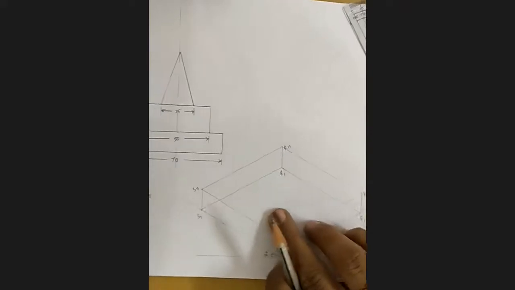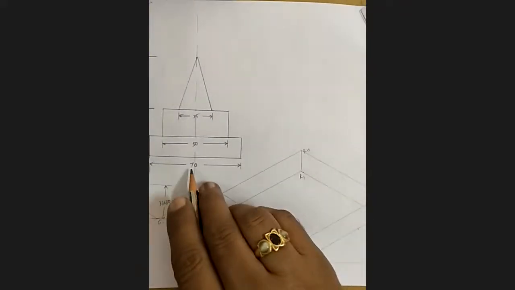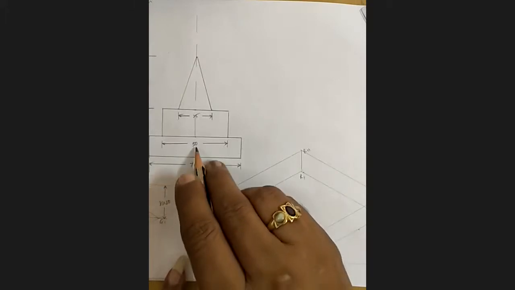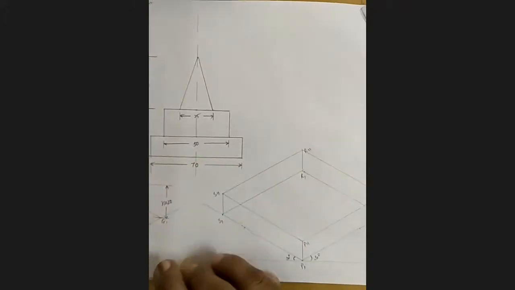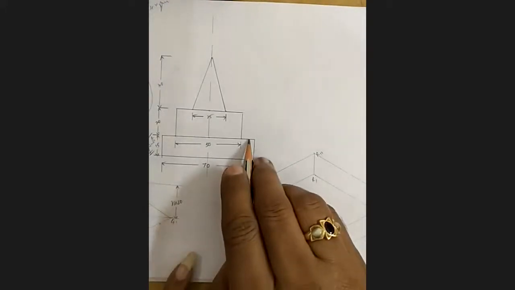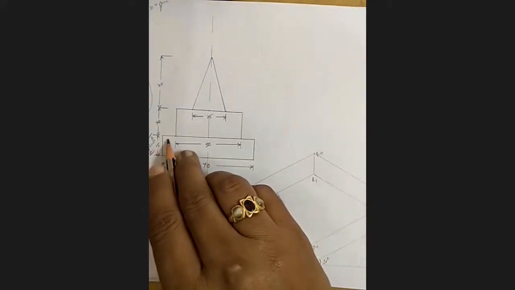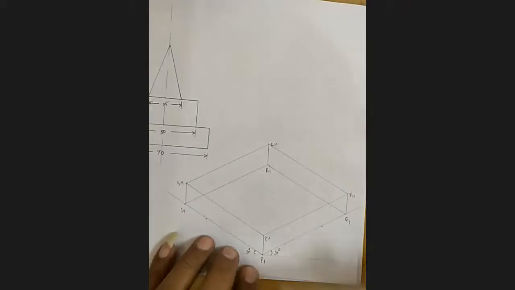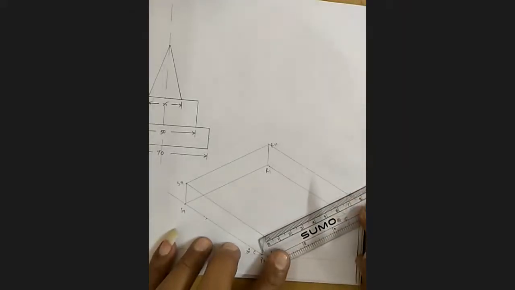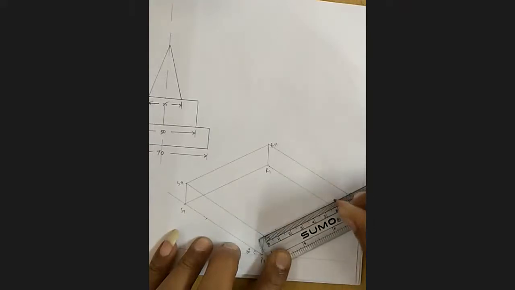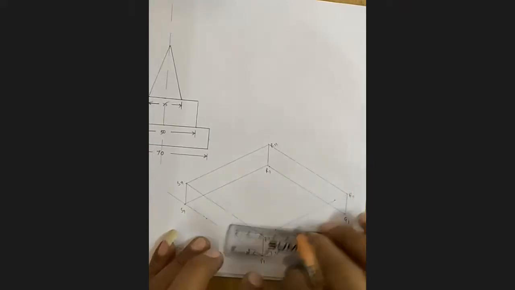Now the cylinder. Be careful. Square block is 70, cylinder is 50. 70 minus 50, how much? 20. 10 on the right side, 10 on the left side. See, 10 plus 50 plus 10, 70. Now I am doing the same logic here. 10, 50, 10.